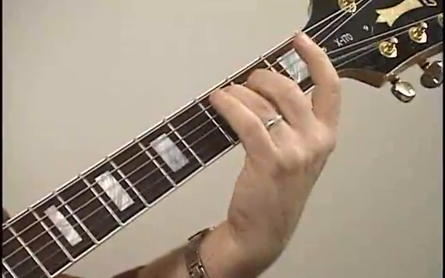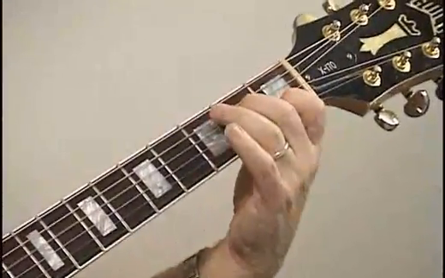That last chord in the last measure is a combination of chords.